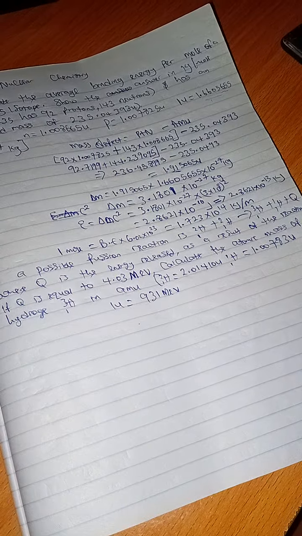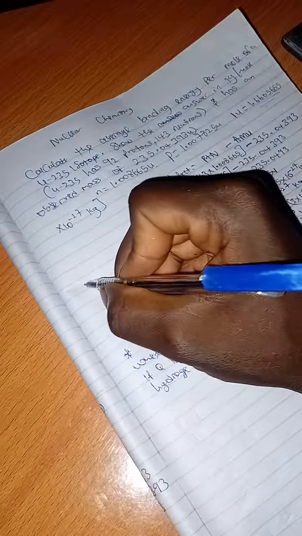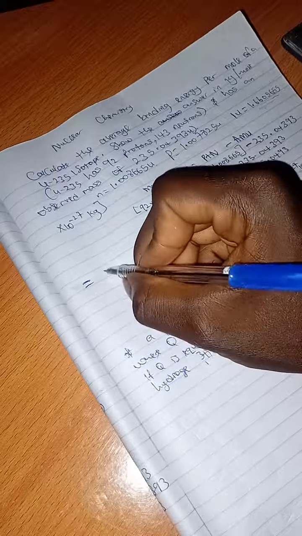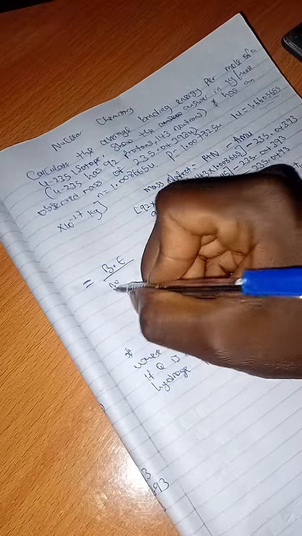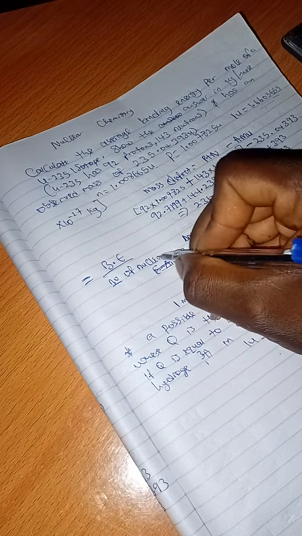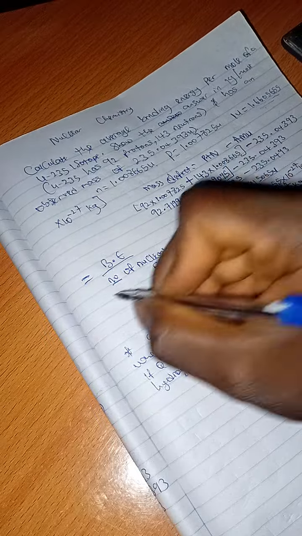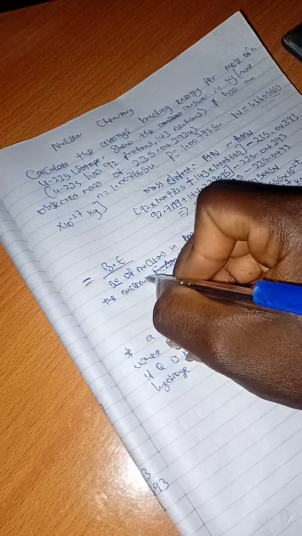Now they can also ask you to find it in kilojoule per nucleon. This kilojoule per mole, they can ask you to find it in per nucleon. Binding energy per nucleon equals our binding energy over the number of nucleons in the nucleus.